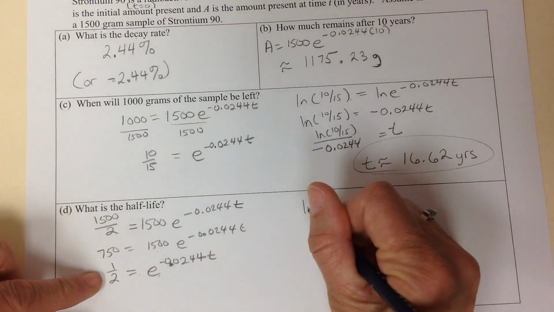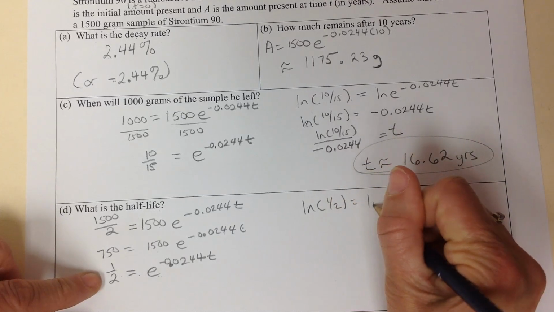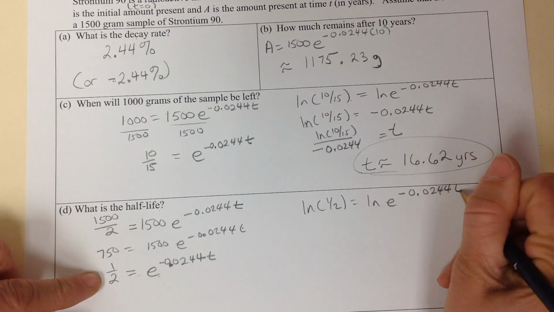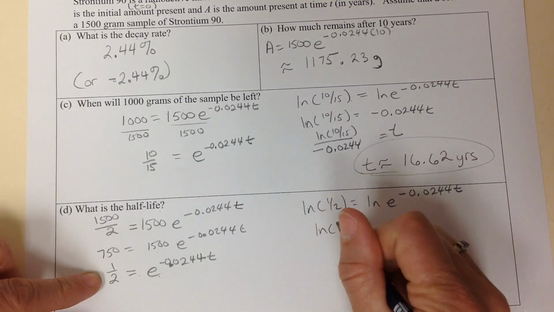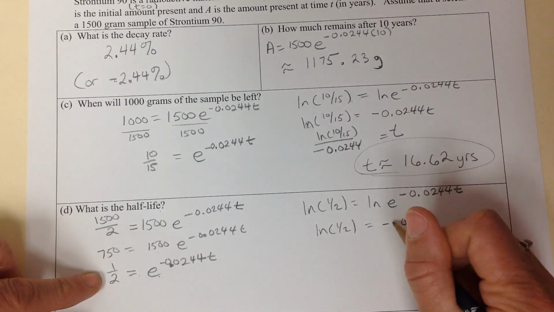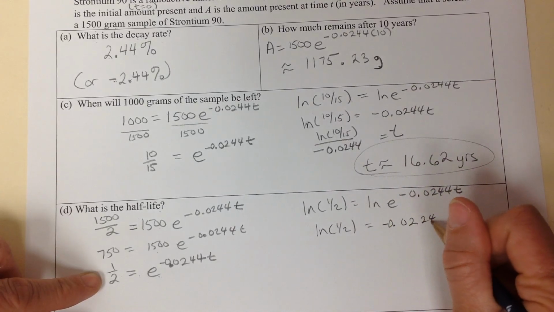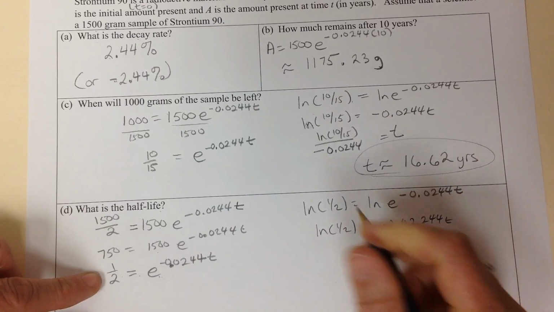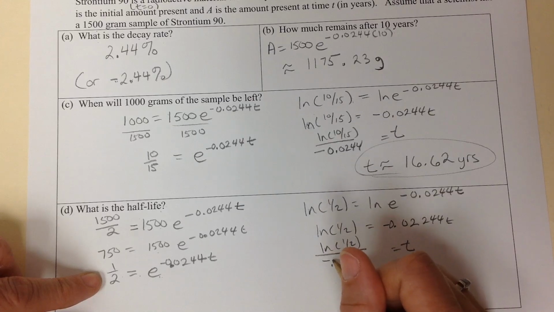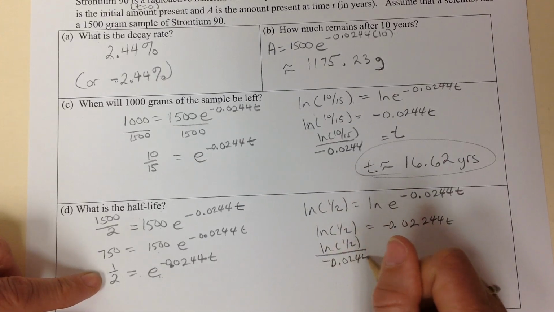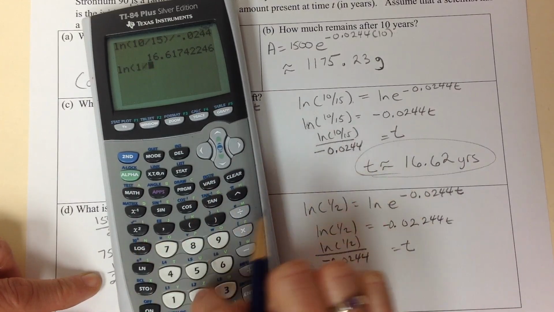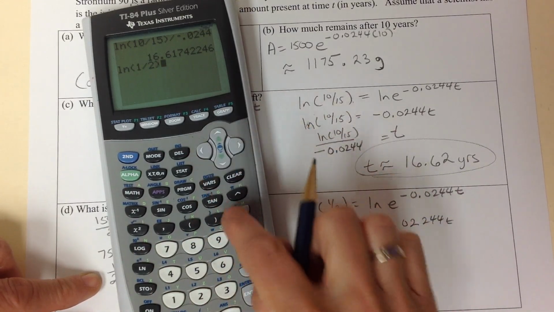So now use natural logs. Once again, because the right-hand side has a base e inside the log, just like with the previous part of this problem, that cancels and we're just left with negative 0.0244t. So t is going to be the natural log of half divided by negative 0.0244. And once again, we'll use the calculator to approximate. Oops, 1/2.